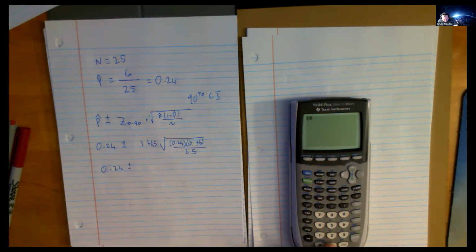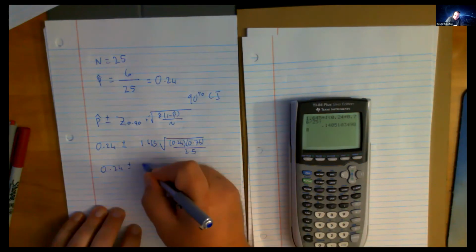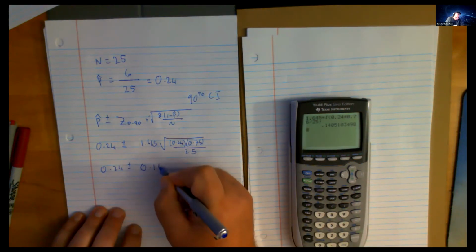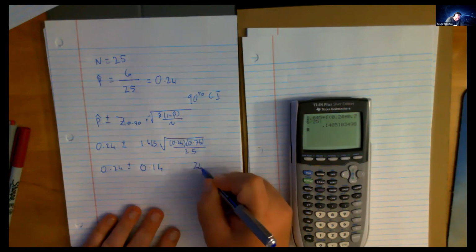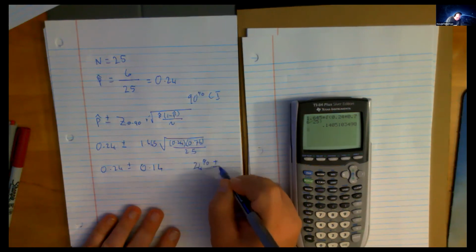So 1.645 times the square root of 0.24 times 0.76 divided by 25 and 0.14. Let's just round it off to 14, right? Keep it simple. That is 24% plus or minus 14%.